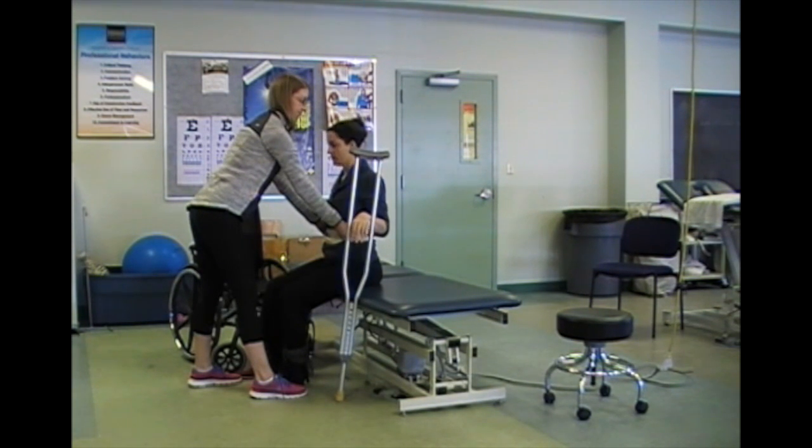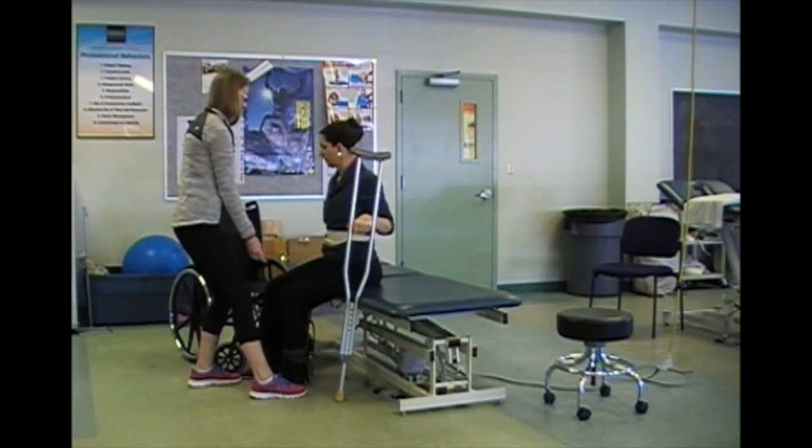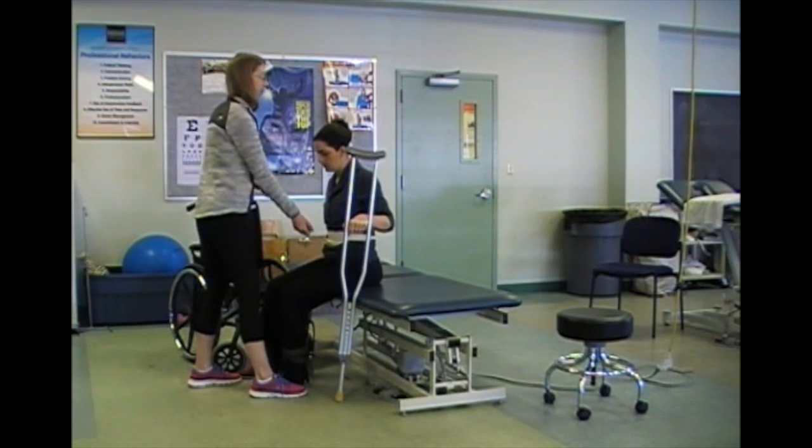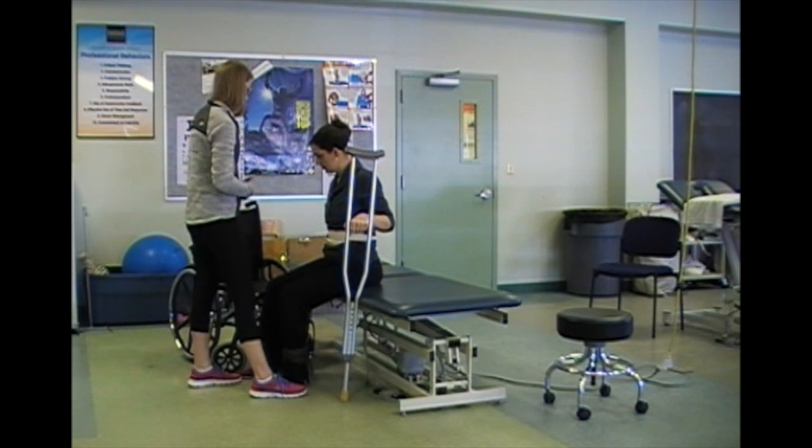Instruct the patient to reach for the chair during the controlled descent. Make sure the patient feels the chair on the back of their legs before slowly sitting.